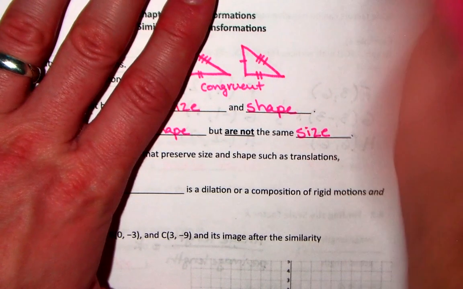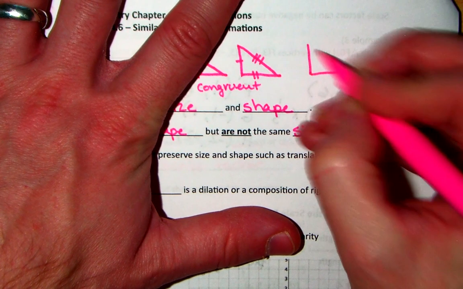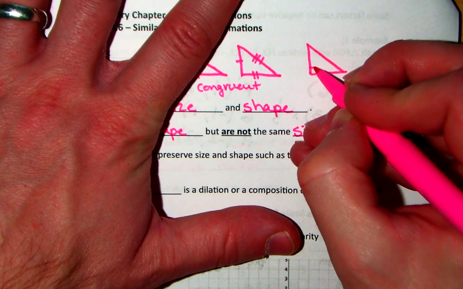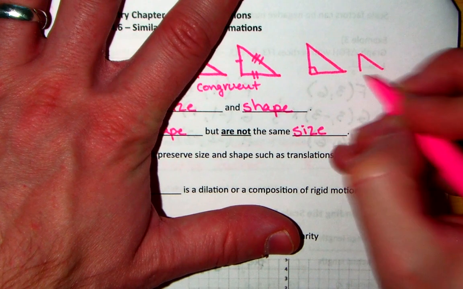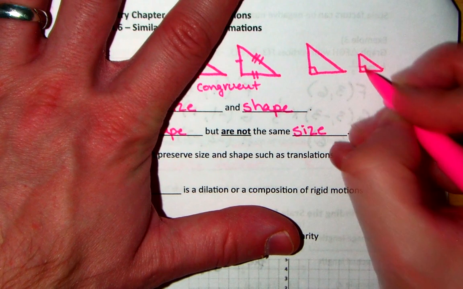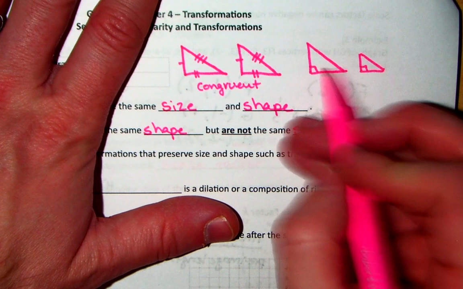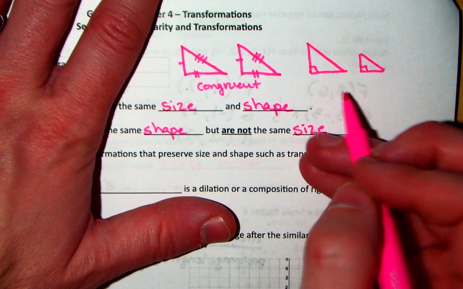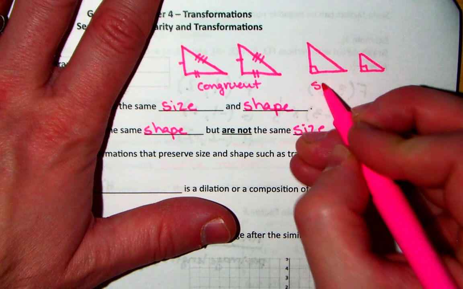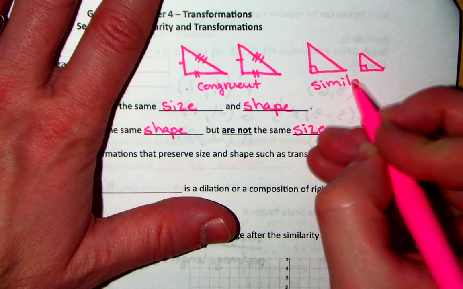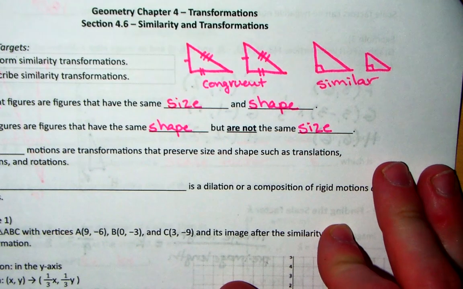But if we have another triangle, let's say it's a right triangle, and a smaller right triangle, okay? Let's say these two are the same shape. Their proportions are all the same. One's just bigger than the other one. So those two would be considered similar, right? So we have congruent shapes and we have similar shapes.